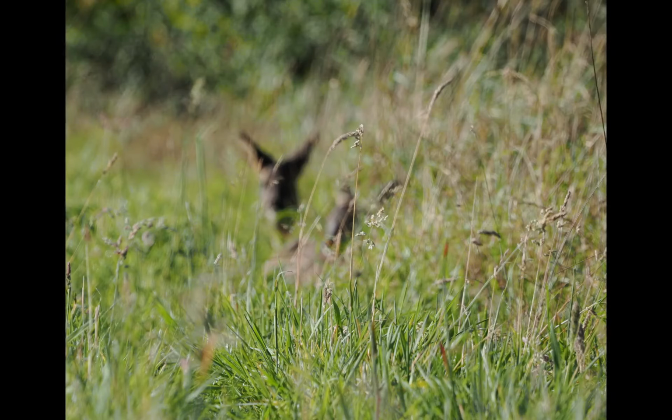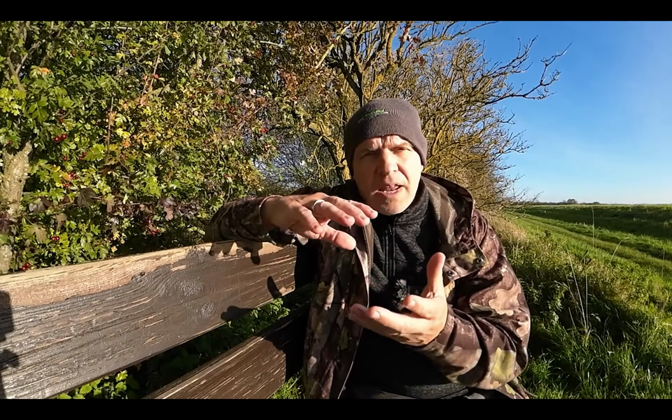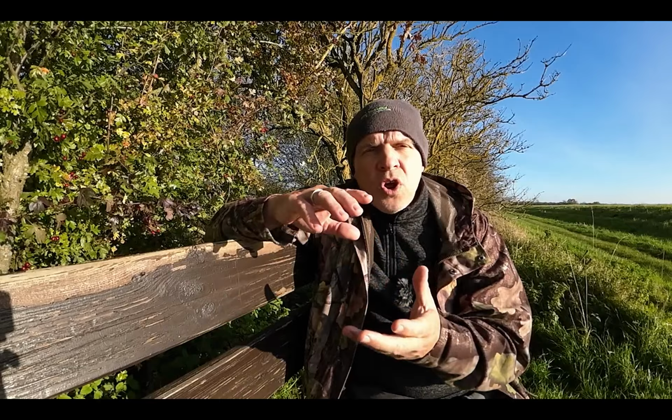I was laid down in long grass on a flood bank, and about 20 metres in front of me was a roe deer also laid down on the flood bank, enjoying the afternoon sun, and we'd both got grass all in front of our bodies and faces, and I was shooting through that trying to get a picture of the roe deer. Now, in that instance, I was using a different camera that had animal eye detect, really top of the range camera and lens setup, and it just could not lock onto the eye. It was just all over the place.